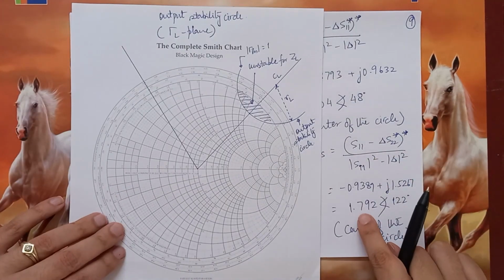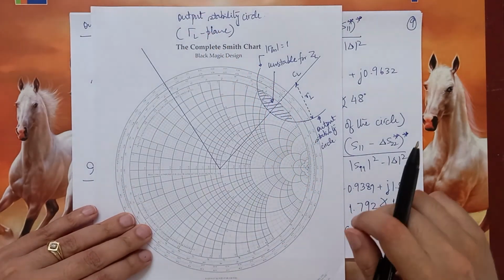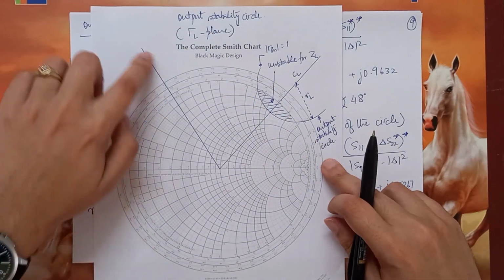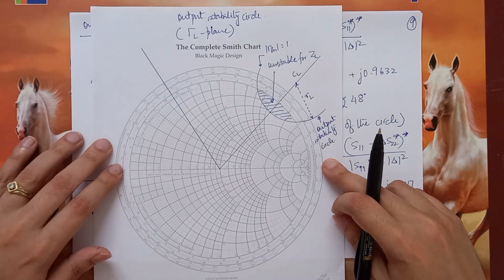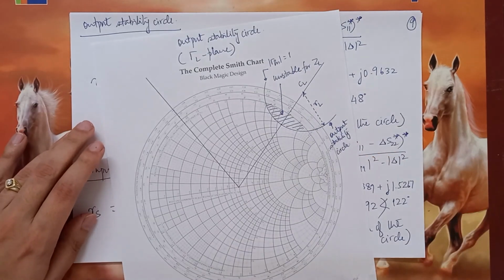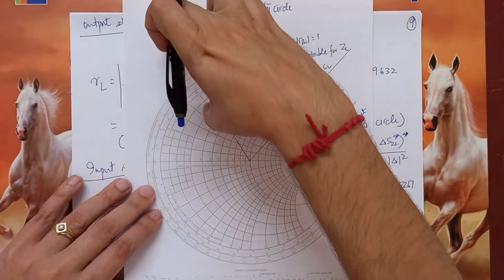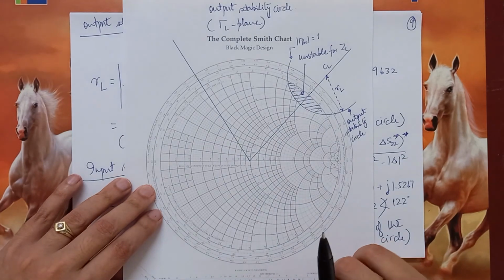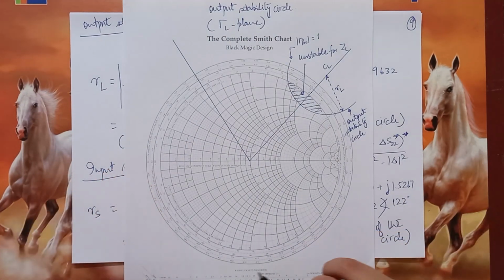And since the value of CS in magnitude is more than 1, it will definitely lie outside the Smith chart. Maybe it will lie somewhere over here. And then you can use RS, calculate both CS and RS magnitudes in centimeters, and then draw the proper circle. I leave that part to you as an exercise.